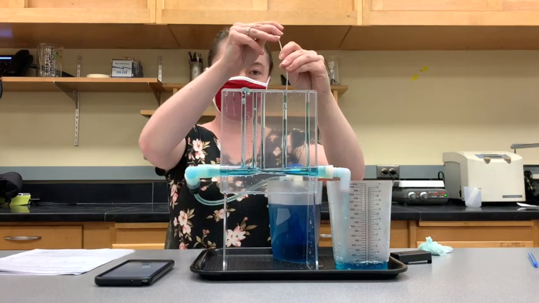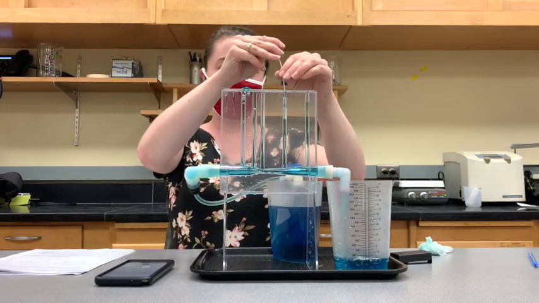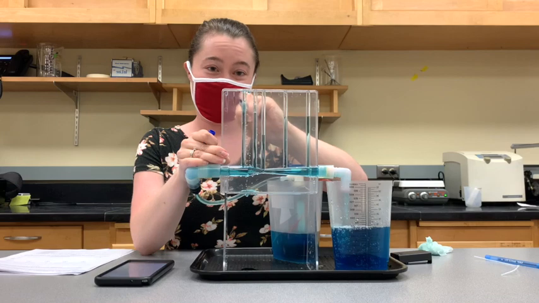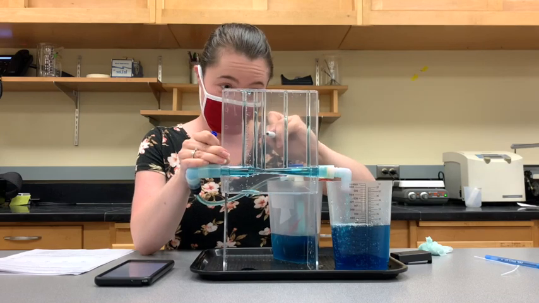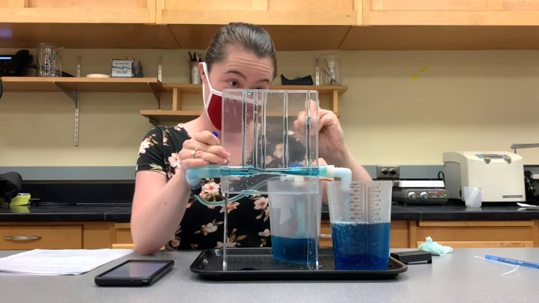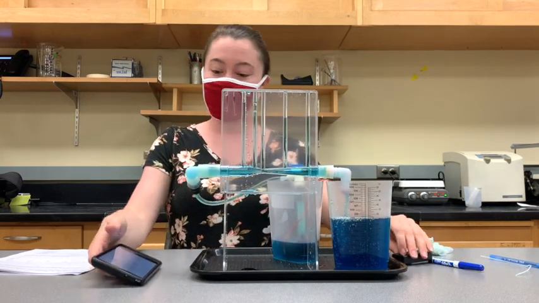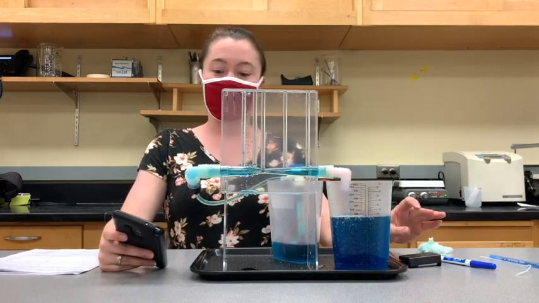We're going to try to get some of the bubbles out of these tubes so we can measure them accurately. And we're going to mark the heights of the water in all the standpipes so that we can go back and measure them later. Our inlet feeder is almost empty, so I'm going to turn off my pump and stop my stopwatch.